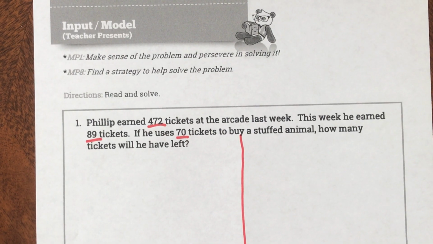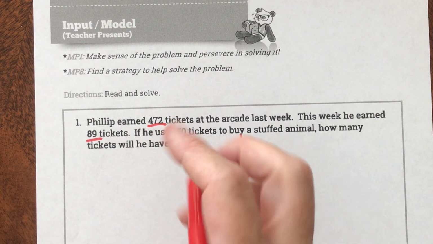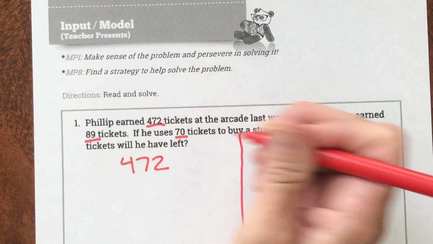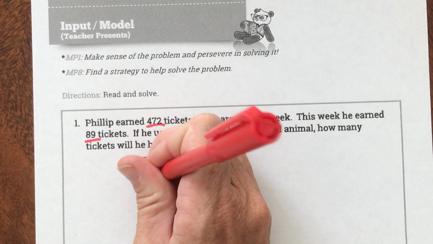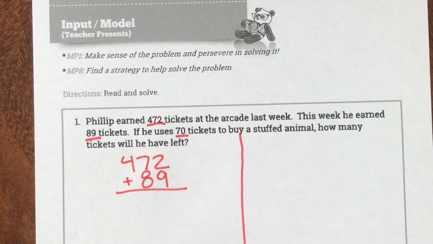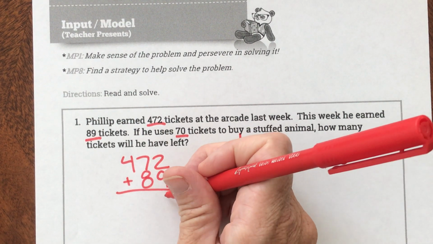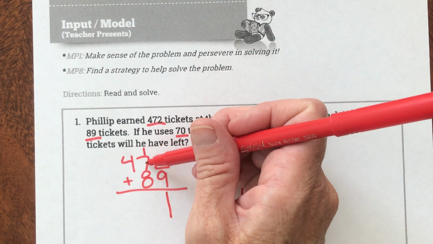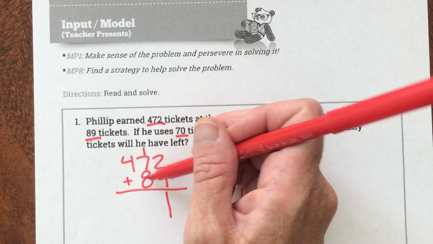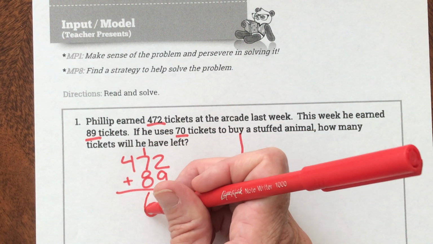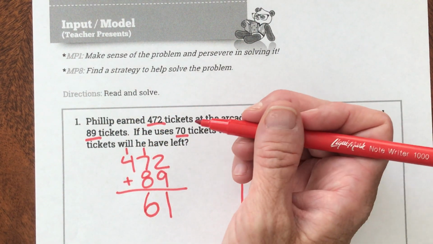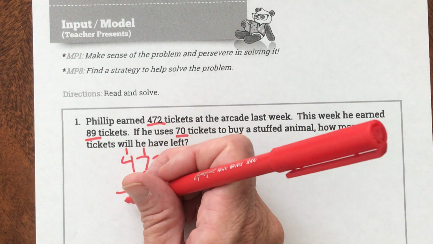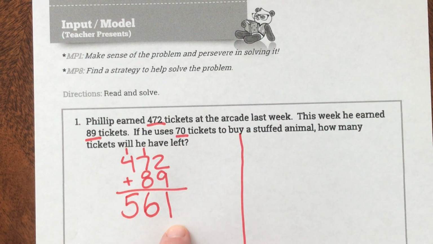So I think what I should do first is find out how many he had. So if he earned 472 last week, and then he earned 89 this week, I think I should find out how many he actually earned total. So I have 2 plus 9 is 11. So I put my 1 and carry my 1. 7 plus 8 is 15 plus 1 is 16. And then I carry my 1. And then 1 plus 4 is 5. So he earned 561 tickets.